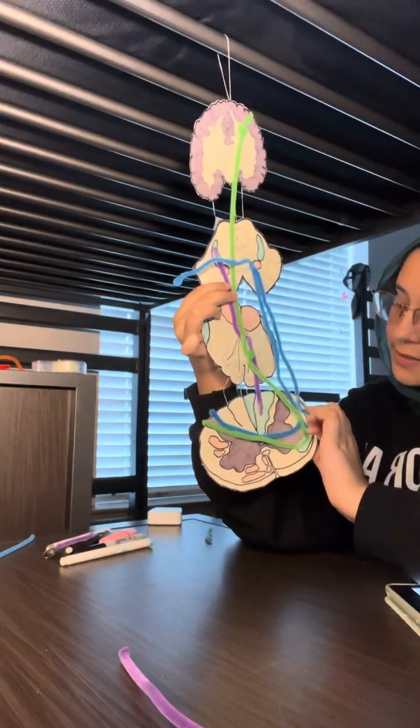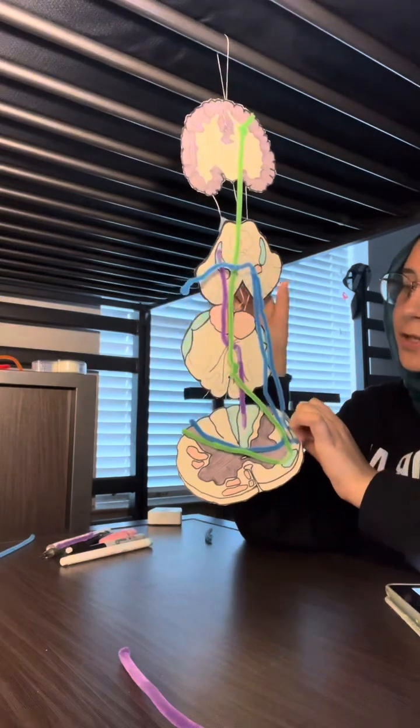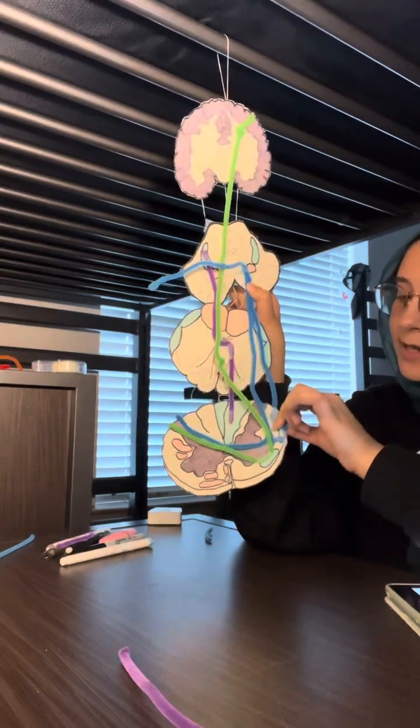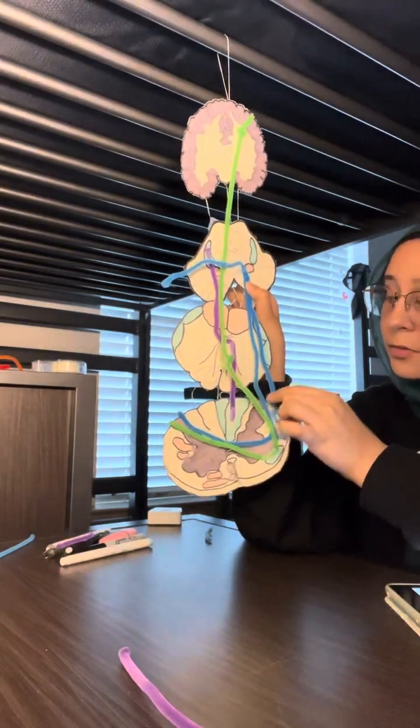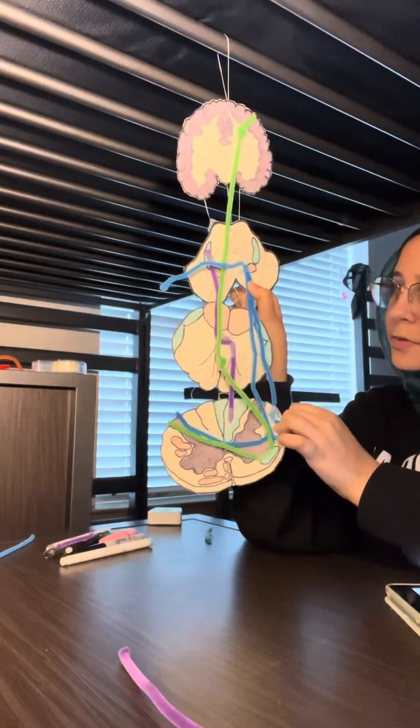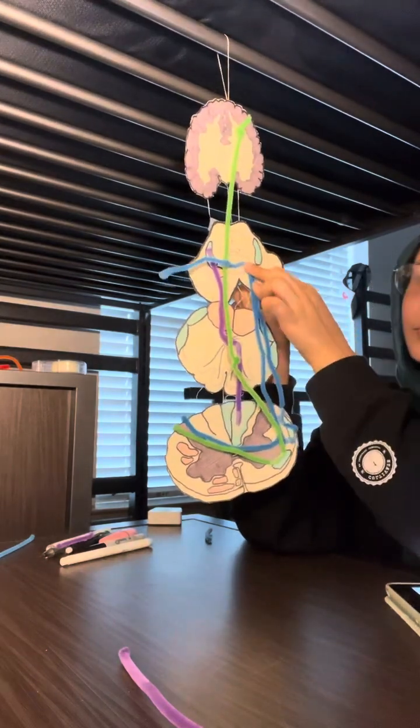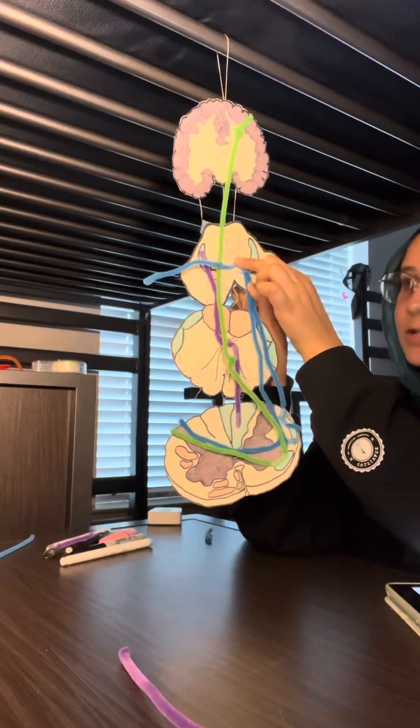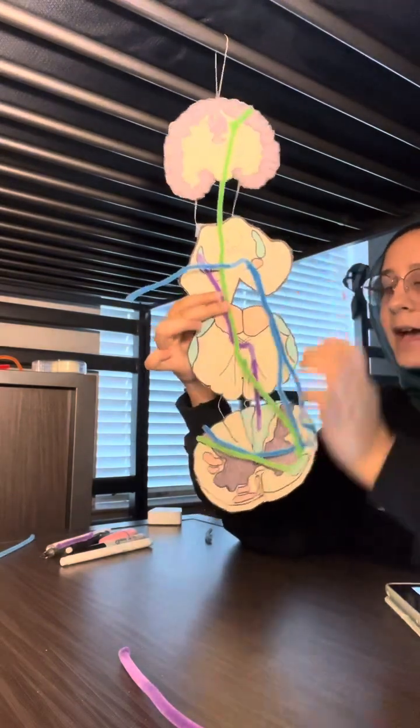Now, the posterior spinocerebellar tract is different because it will arise from this point in this lateral spinal cord before moving up to the cerebellar peduncle, going to the cerebellum, but it does not decussate at all.